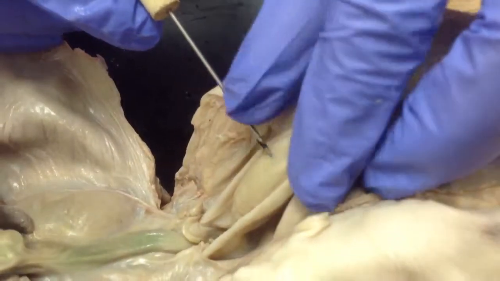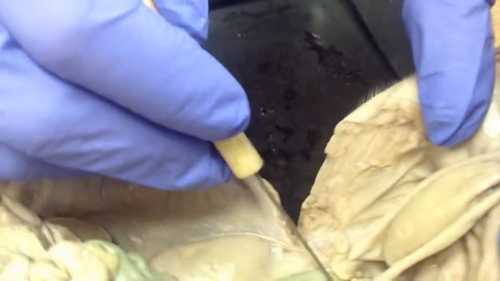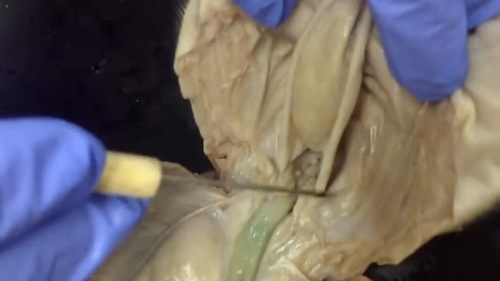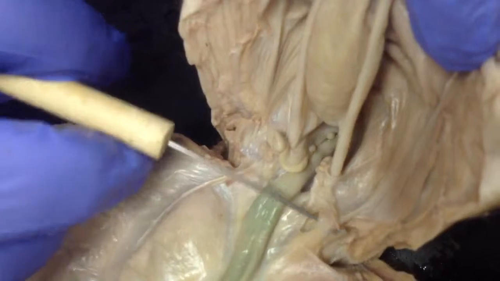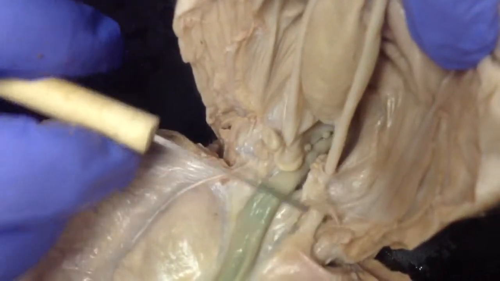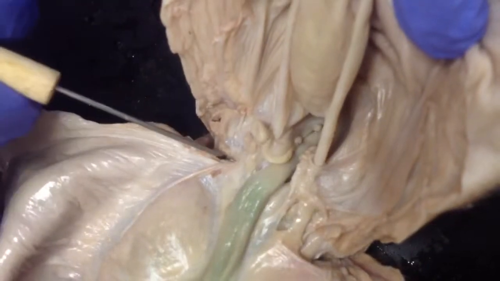And connected to the urinary bladder, you would find these two long tubes. If we kind of cut through here, these tubes right here. This tube is one of the ureters, and that leads straight to the kidney. So there's a ureter, and there's going to be another ureter on this side.